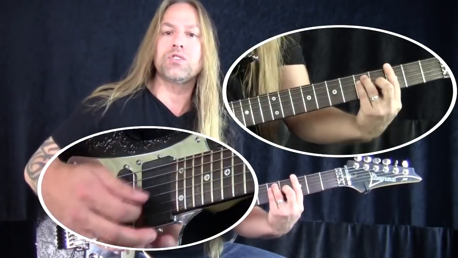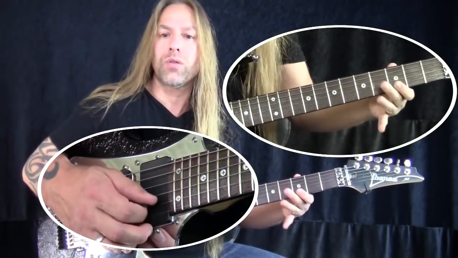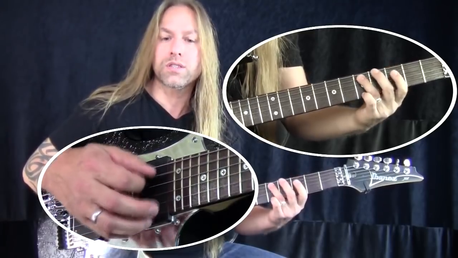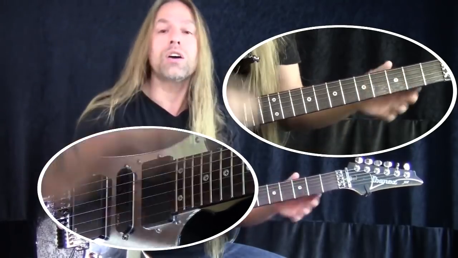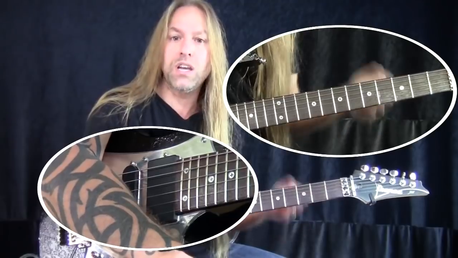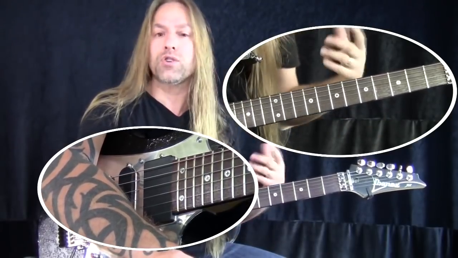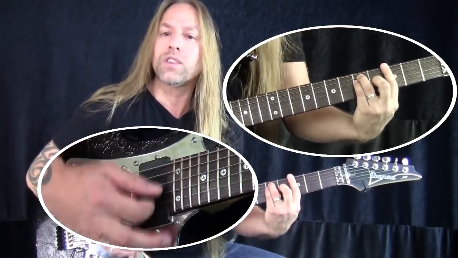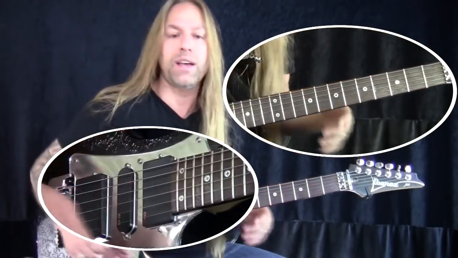So for instance, when I play this G chord, this note, or this, or this, or this, or this, any of those notes are going to sound great over that G chord. Now, some might sound better than others, but they're all going to sound just fine over the top of that G chord that your rhythm player is playing.